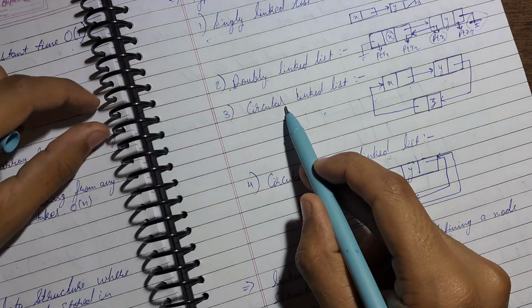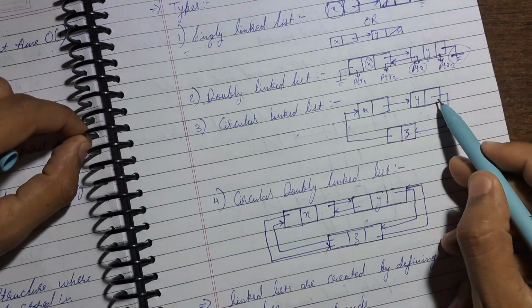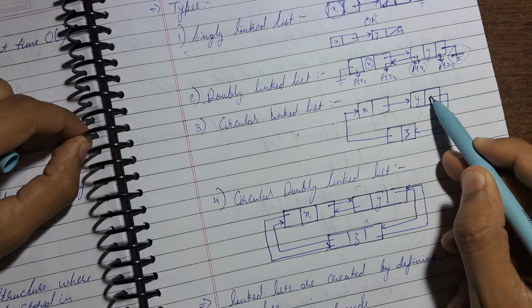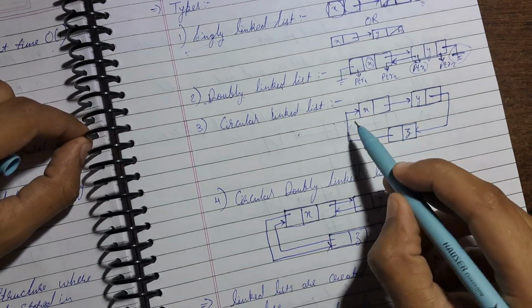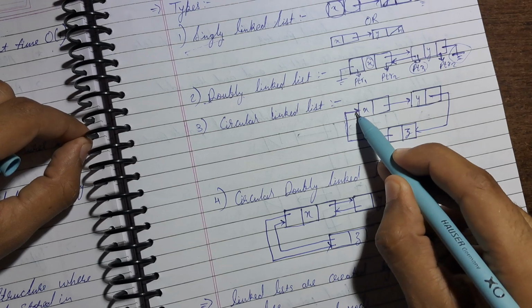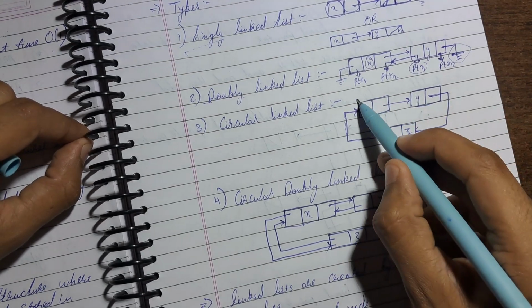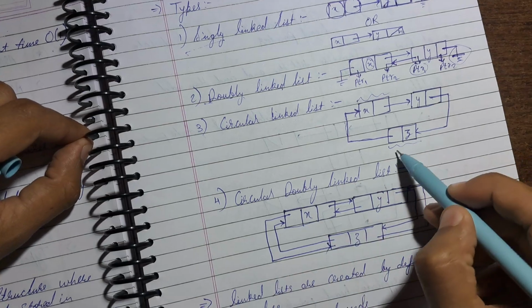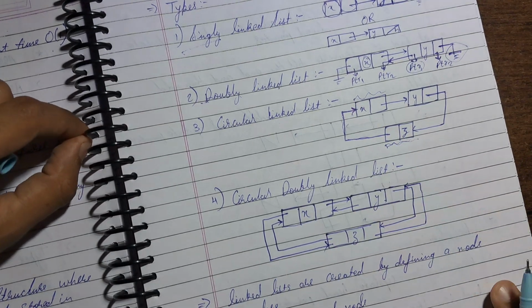Third is the circular linked list, which is similar to the linked list, except the last node's next pointer is used to point at the first element of the linked list. This is the last node, this was the first node of the linked list, and the last node is used to point at the first node.